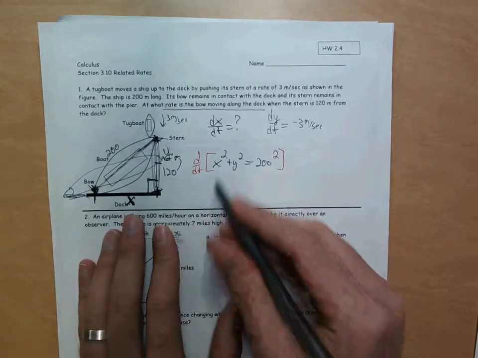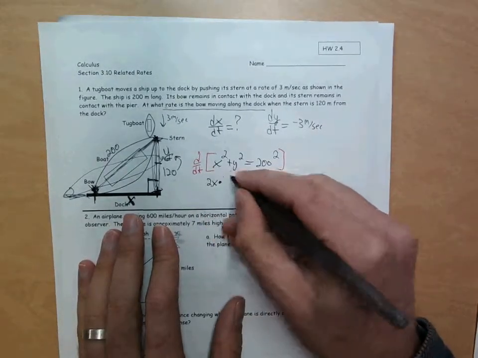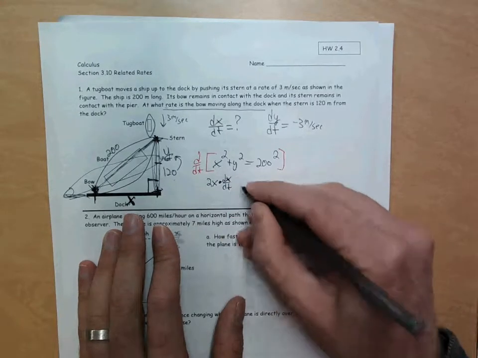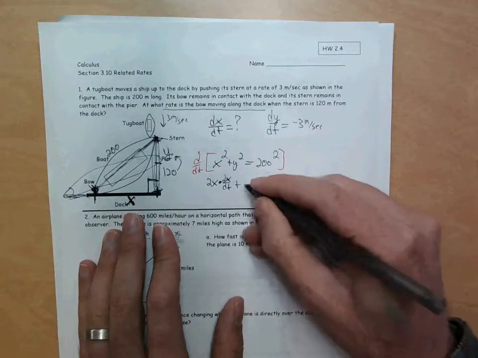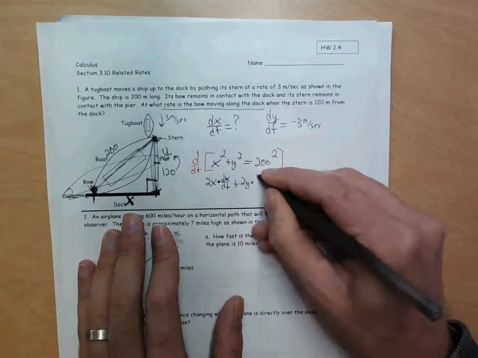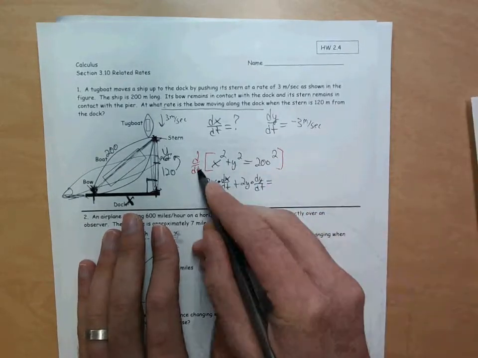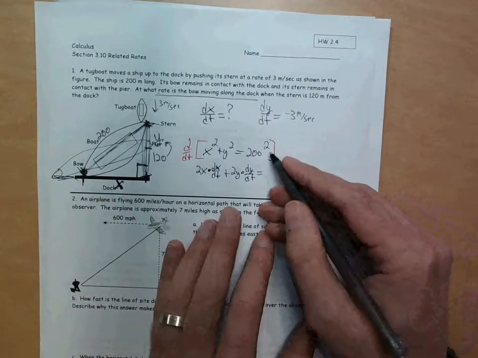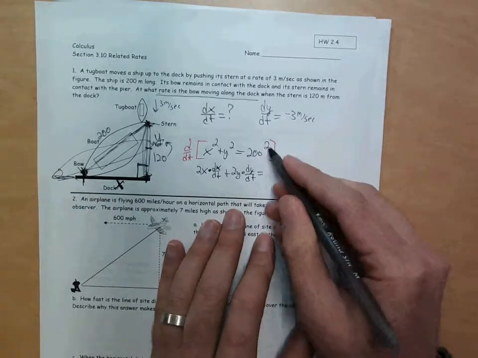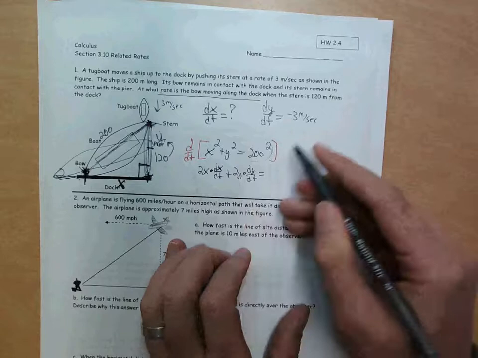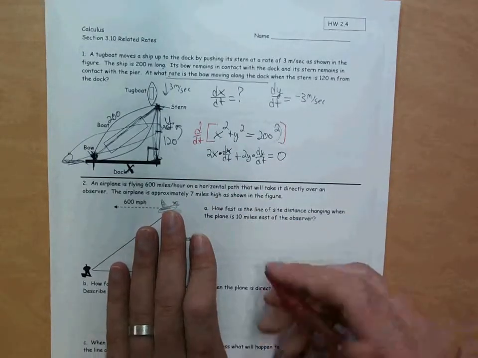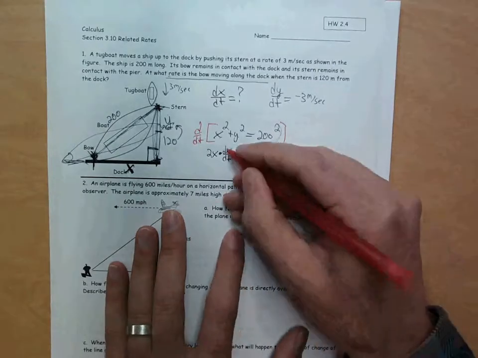The derivative of x squared with respect to time is 2x times, by the chain rule, dx/dt. The derivative of y squared with respect to time is 2y times the derivative of y, which is dy/dt, equals the derivative of this with respect to time. We could try to do the power rule, but this is a constant. 200 squared is just a number. That number is not changing with respect to time. The derivative is 0.